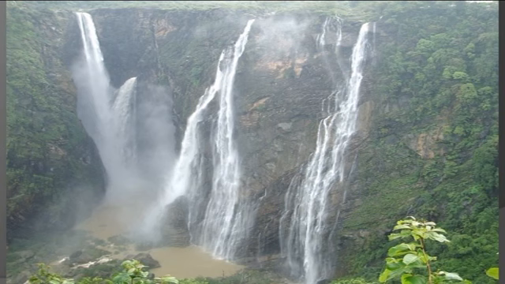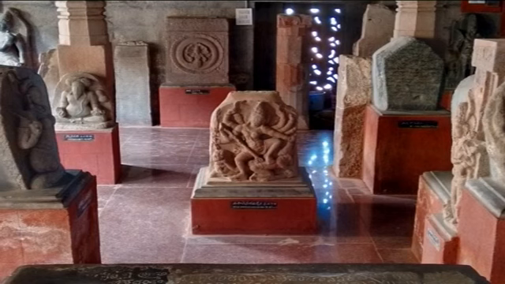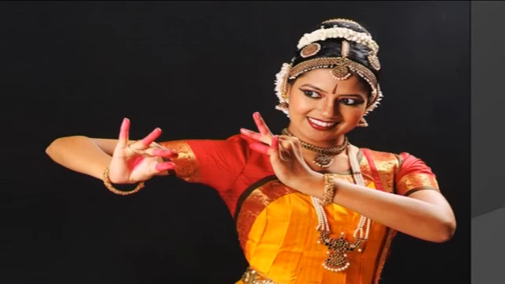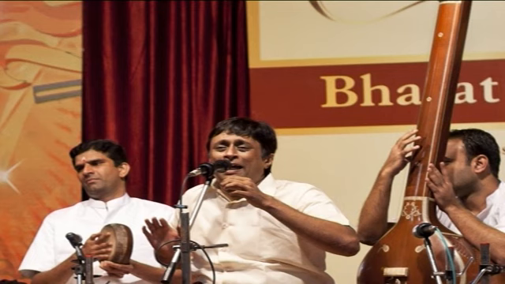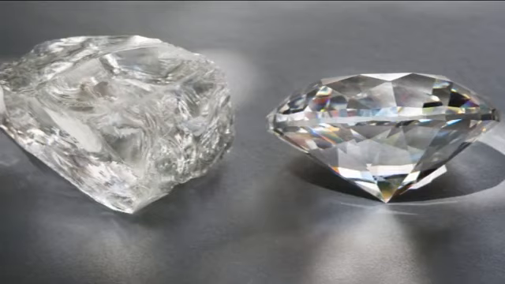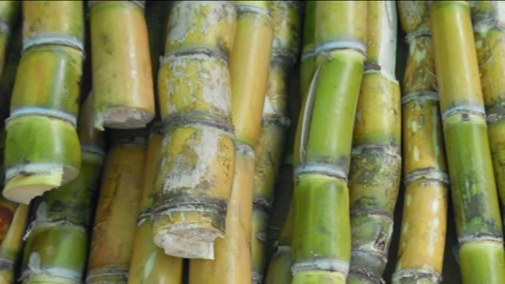Some tourism products are naturally available, for example, waterfalls, and can be consumed in their natural state, while some are human made, such as a museum. Others are of a symbiotic nature, such as a zoo. There are others such as Bharatanatyam or Carnatic music. Whereas in the case of manufactured goods, raw materials such as gold, copper, diamond and sugarcane are used to convert into finished goods which can be consumed.